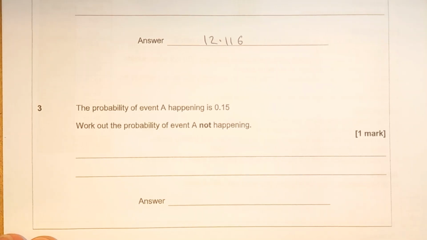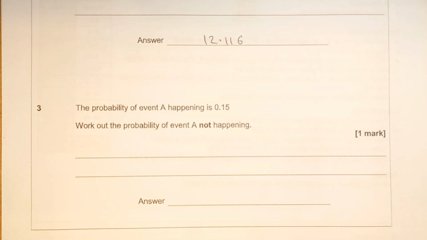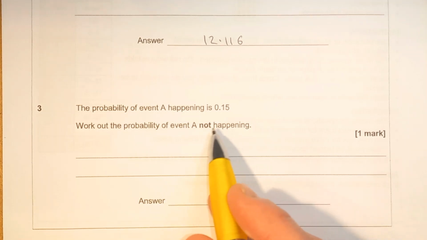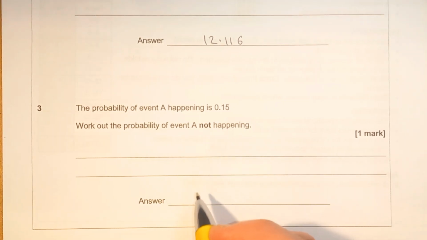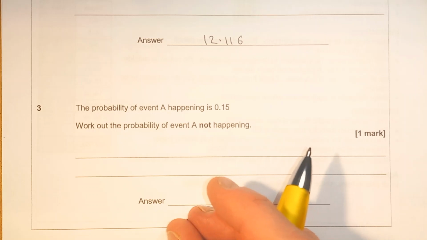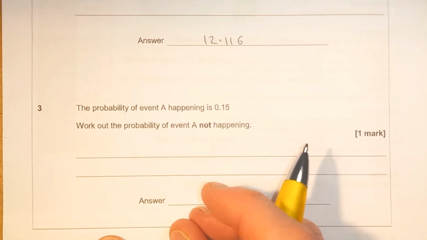Question 3. The probability of event A happening is 0.15. Work out the probability of event A not happening. Well, the total probabilities of all the outcomes need to add up to 1.